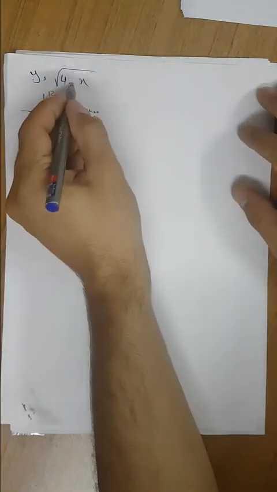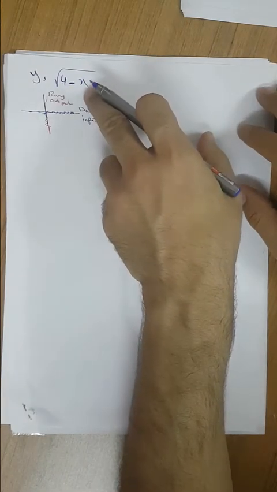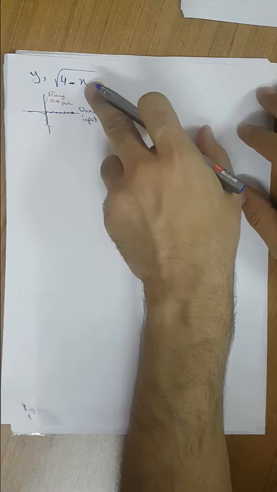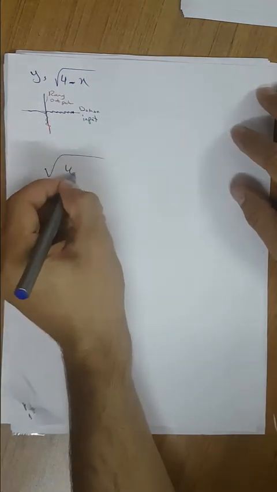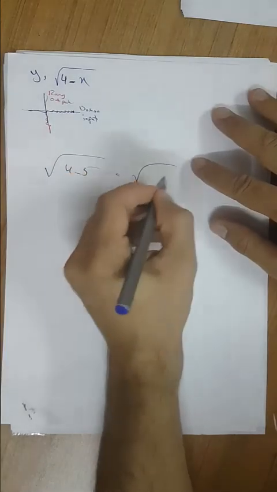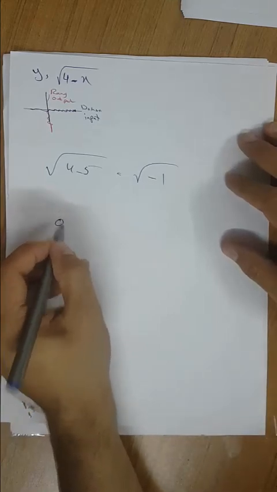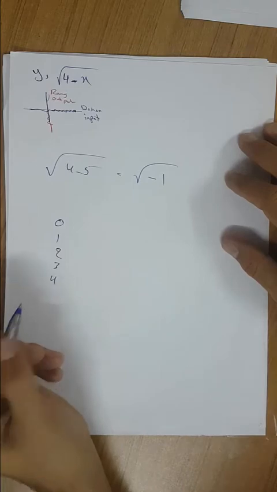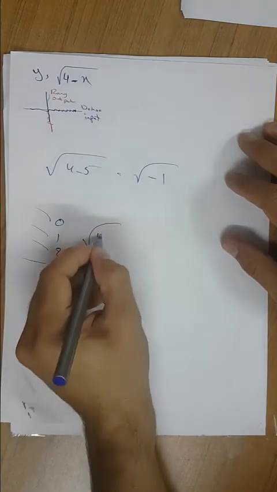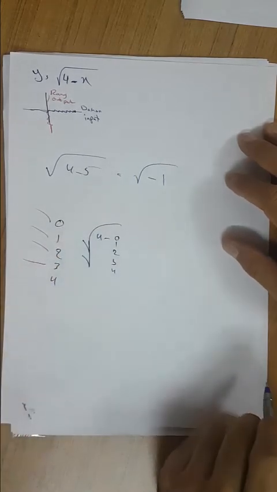So here, can I put 0 here? Yes. Can I put, for example, 2? Yes, why not? Can I put 4? Yes. How about 5? Can I put 5 here? No. Why? Because the result is equal to minus 1. So let me decrease this one. I can put 0, 1, 2, 3, 4. All of them are okay, because 4 minus 0, minus 1, minus 2, minus 3, and minus 4 give values where the square root is okay.